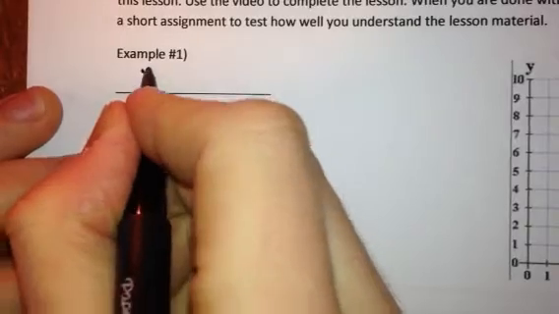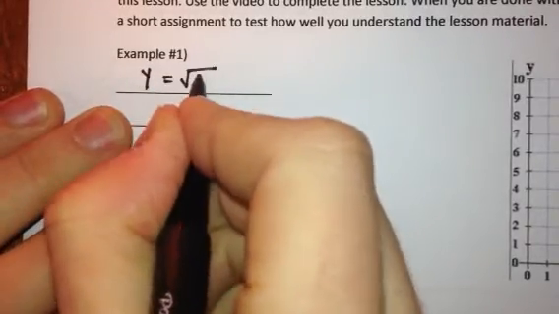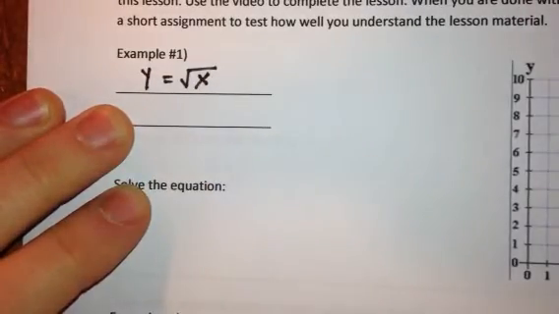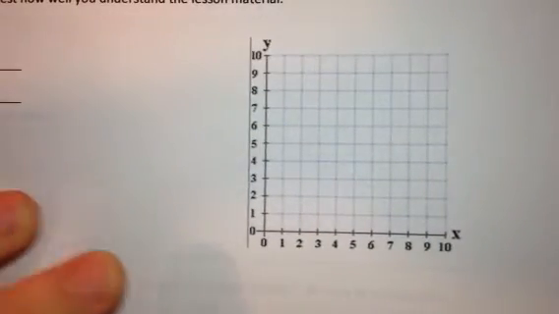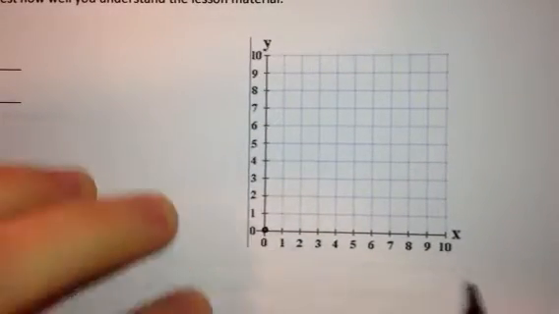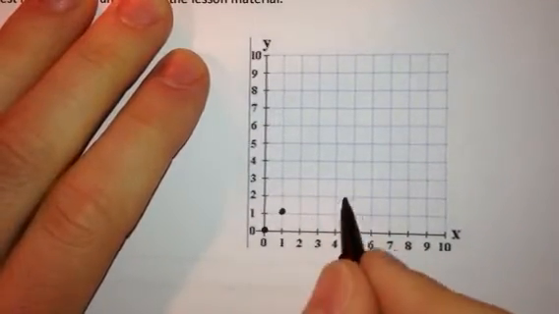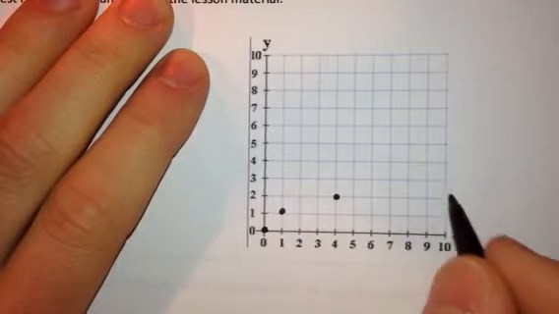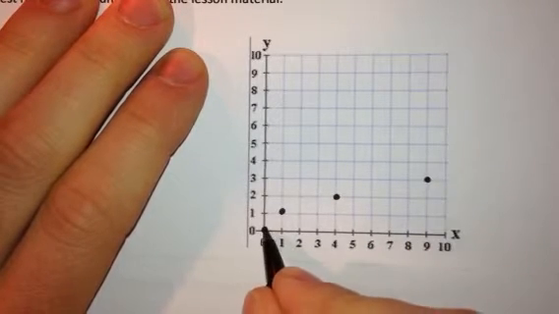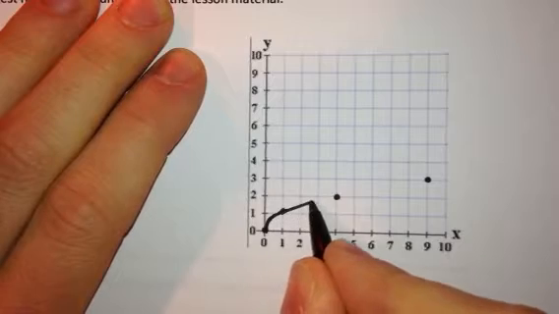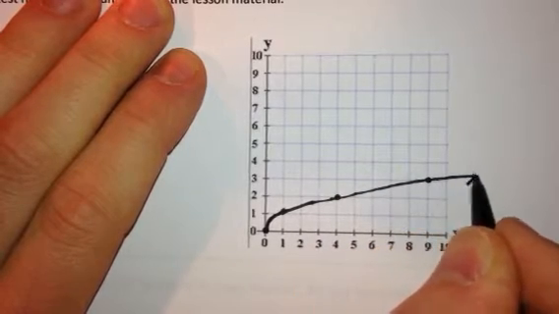So let's suppose that we were to graph y is equal to the square root of x. And that graph looks something like this. It goes through (0, 0), and (1, 1), and (4, 2), and (9, 3), and we get this thing with this gradually decreasing slope.